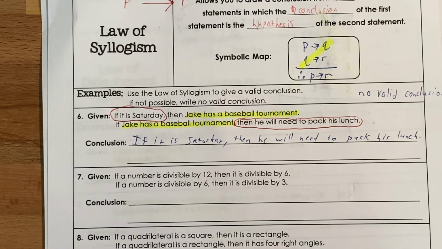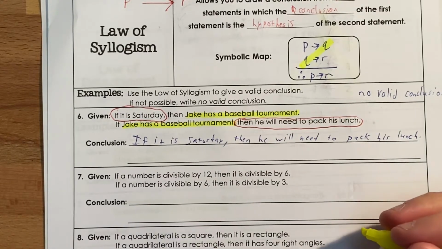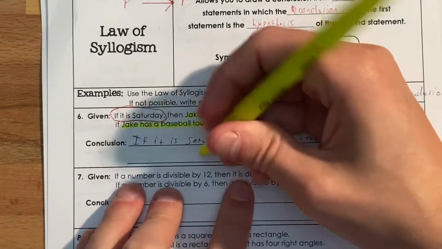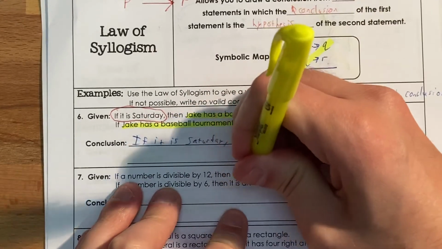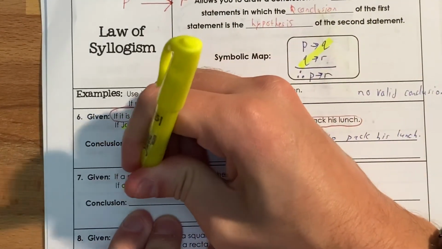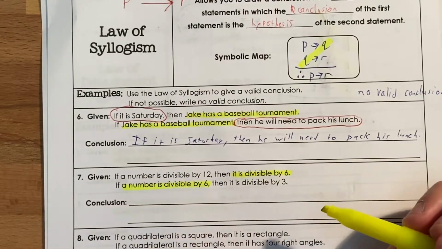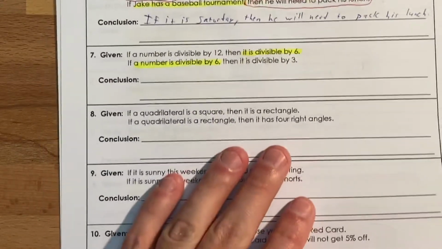There you go. For the next one, if a number is divisible by 12, it's divisible by 6. If it's divisible by 6, it's divisible by 3. So to check the law of syllogism, you want to make sure the second half of this one is matching the first part of this one. So I highlighted them, and either they match or they don't. So do they match or do they not match?